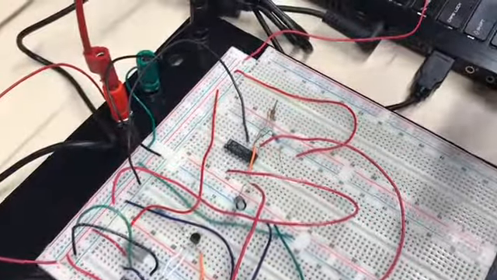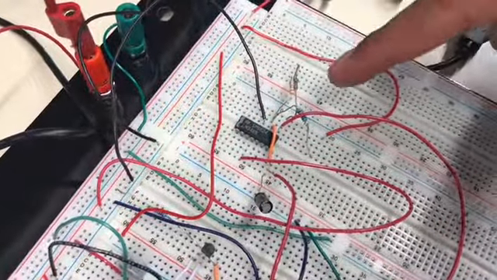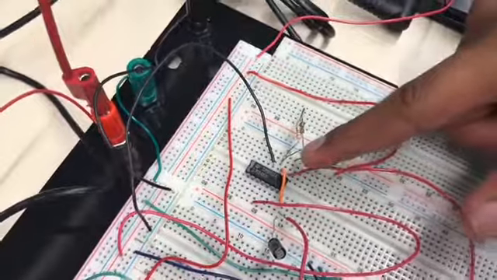Okay, moving on to the next part of our circuit, we developed a Schmitt trigger subcircuit which allowed us to measure the rail voltages. So here we have our Schmitt trigger. It's connected to some resistors. This is our RF, this is our R1.